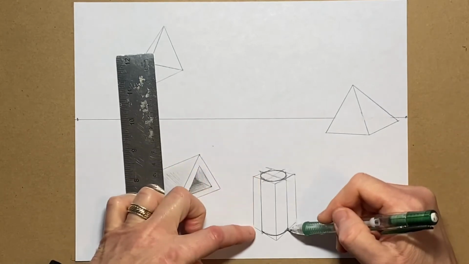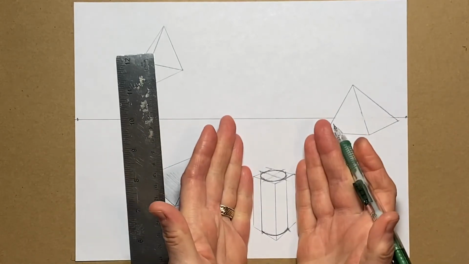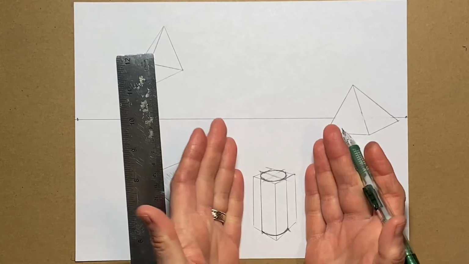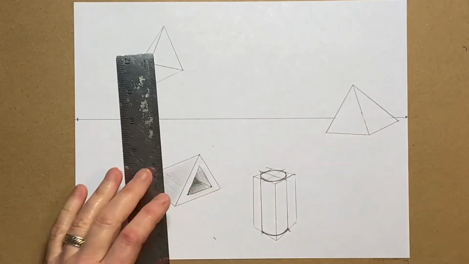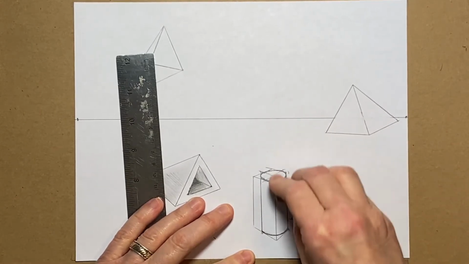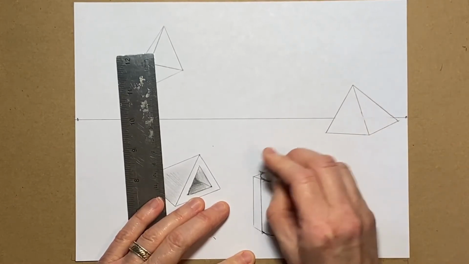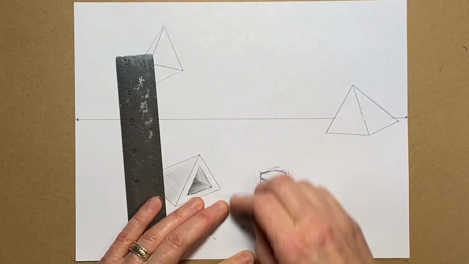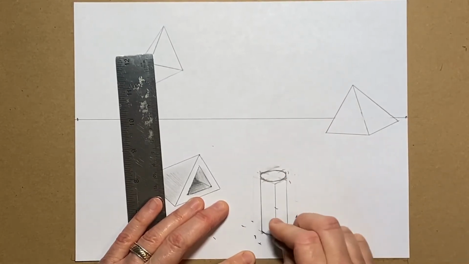I've made the sides of it, so notice that my cylinder is not the width of the original rectangle. It is actually almost half the size. Then what I would do is I would actually erase all of the extra lines that go around it.